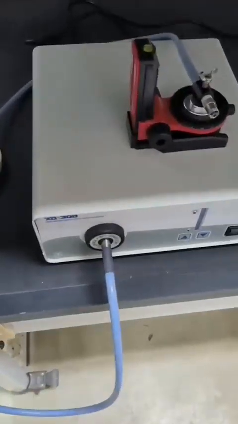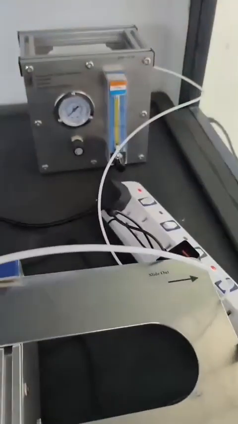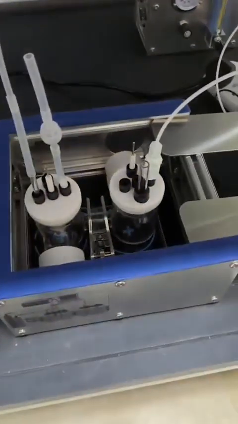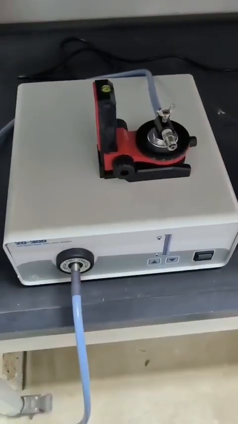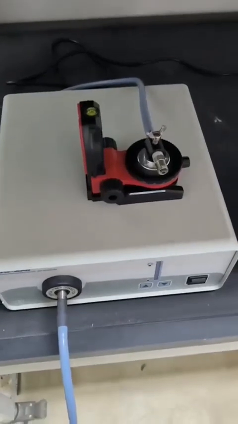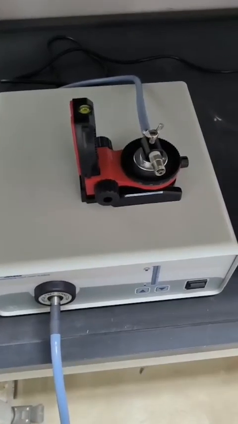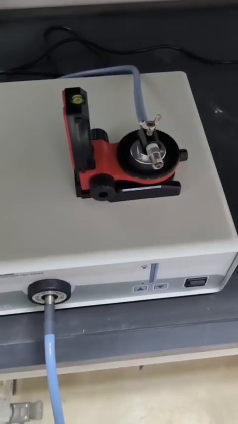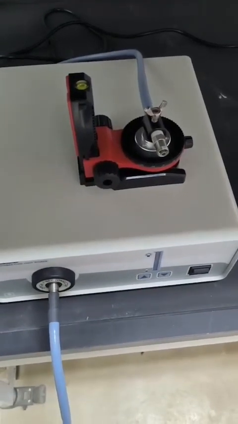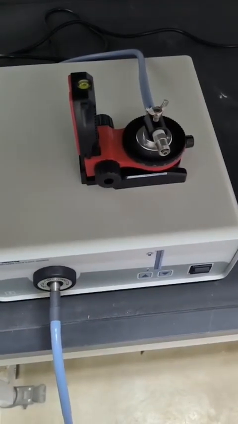The system includes an optical resource, a gas controller, and a reactor. Three parts. When you start to use it, the first and most important is the optical resource. This one we have tested the optical distribution, and it's a solar simulator. And the wavelength starts from 380 to 780.